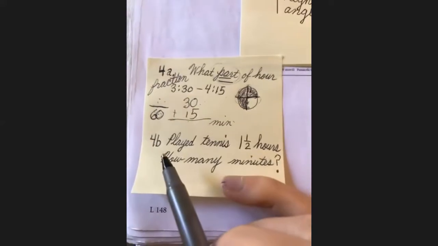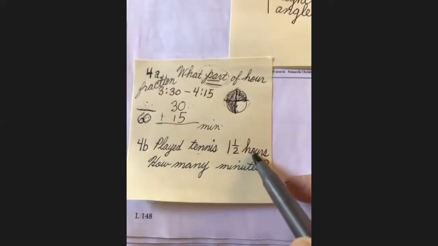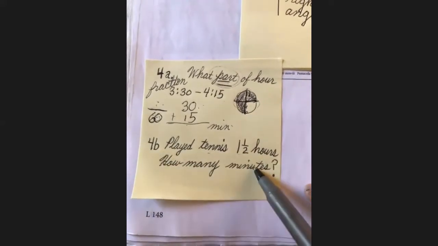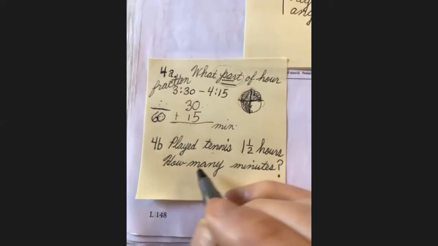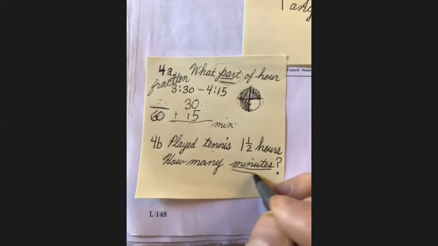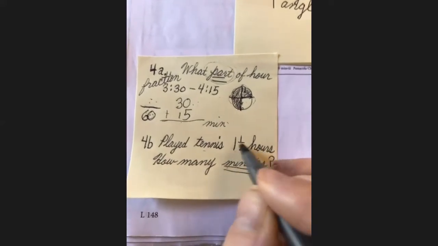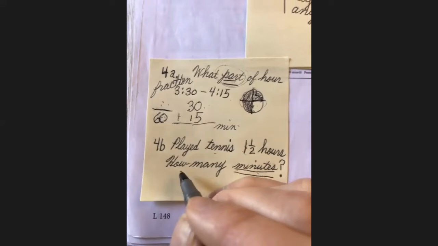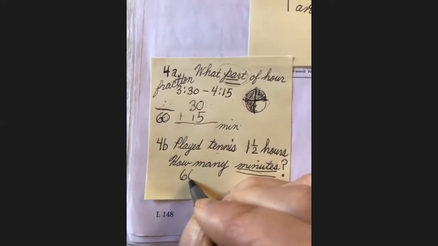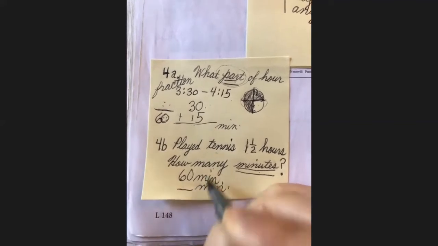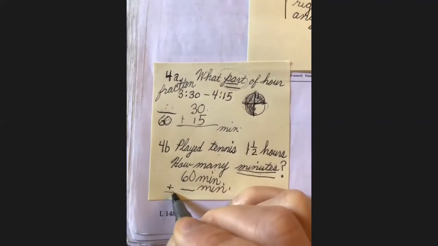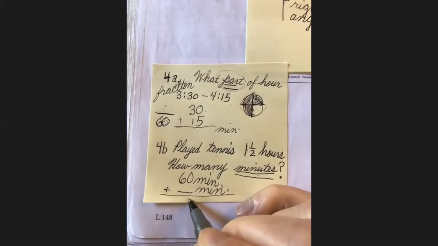Now let's go to story problem 4B. They played tennis for 1.5 hours. How many minutes did they play? So the first thing you need to do, it's asking us in minutes, so don't let that throw you. How many minutes? Well, 1 hour, we have 1 here. 1 hour is how many minutes? We know that 1 hour is 60 minutes. You knew that, right? And then half an hour is how many minutes? Add them together and get a total.